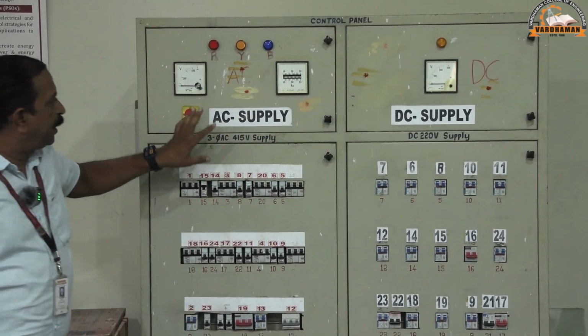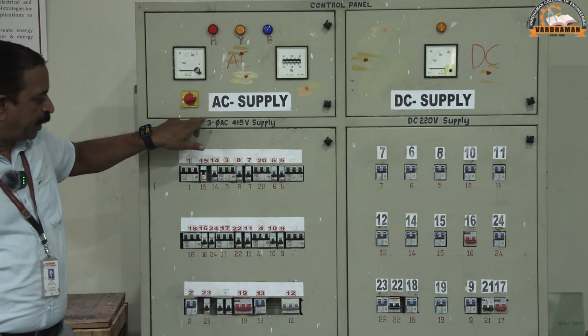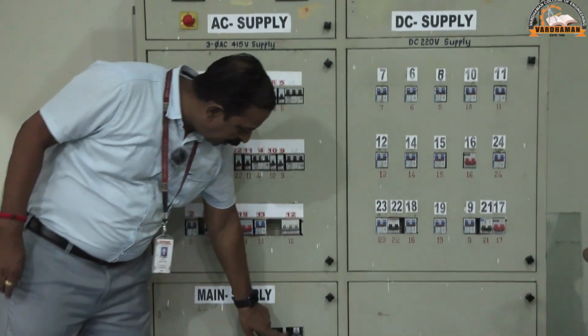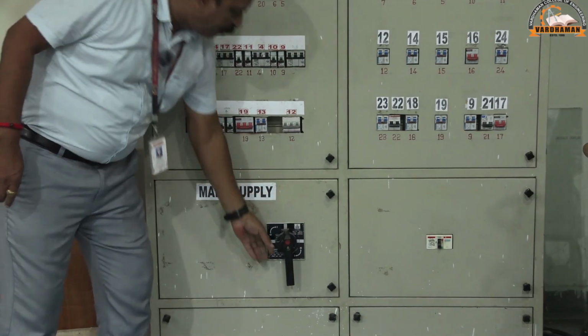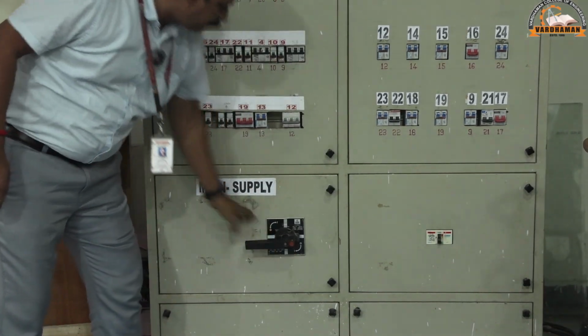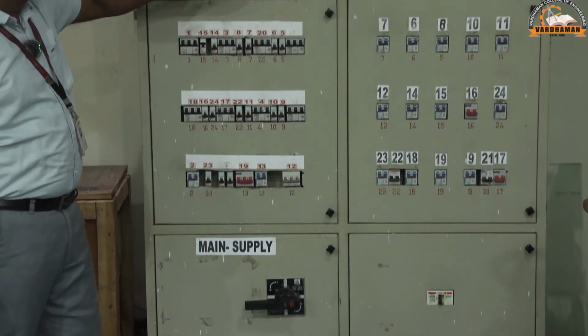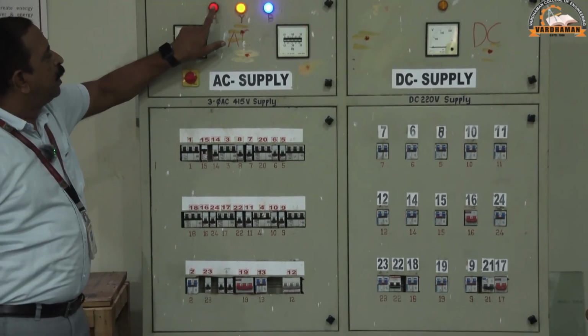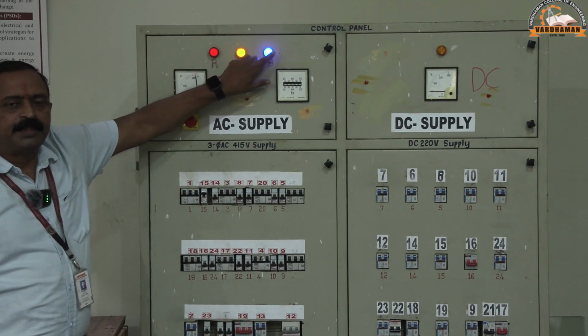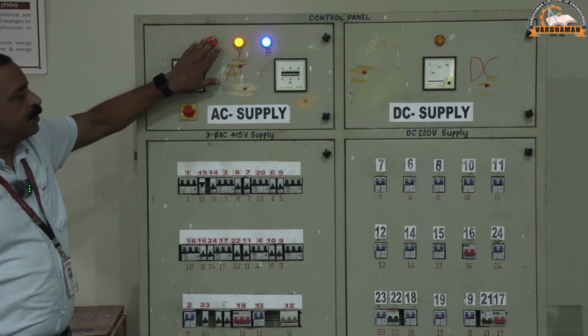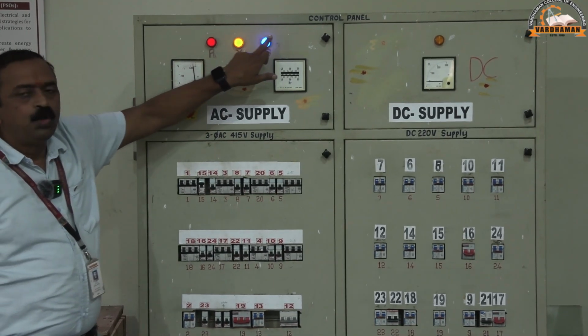Basically we will take three-phase voltage, and that is coming at this grid point. From here, the main supply, we will switch on the main supply board. Here you can see three lights glowing, R, Y, B. Generally three-phase voltage is represented with the colors red, yellow, blue.